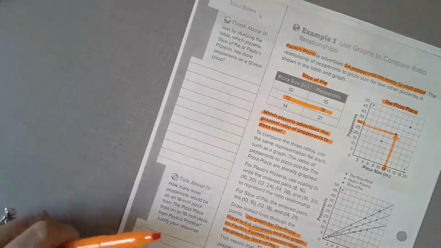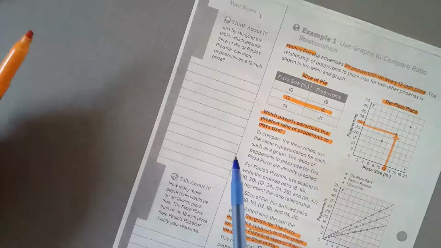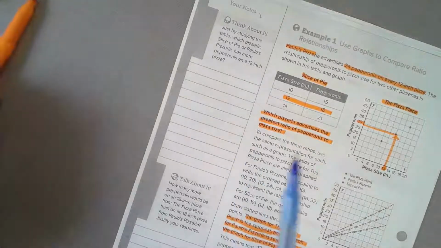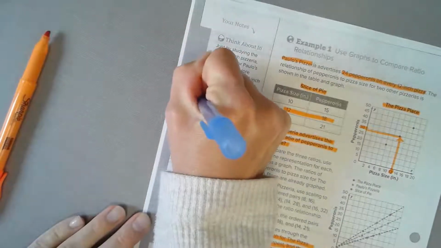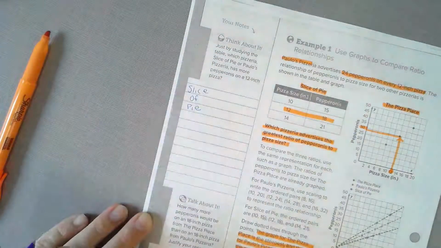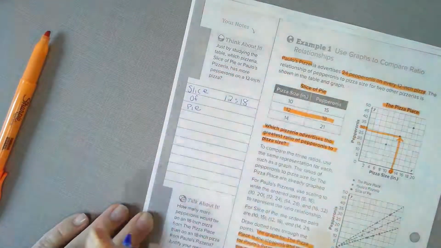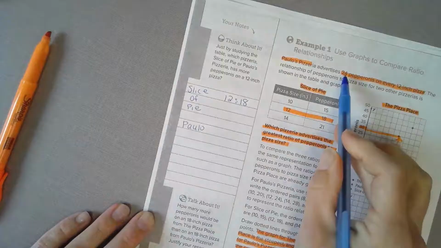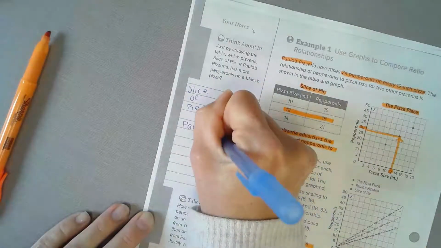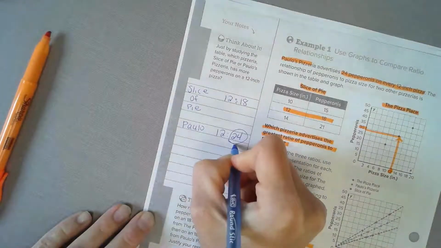I'm going to go back up for a second to the think about it. Just by studying the table, which pizzeria, slice of pie, or Paulo's Pizzeria has more pepperonis on a 12-inch? Well, we could write down the ratio for slice of pie, and we find that it's 12 to 18. And if we compare that to Paulo, it says 24 pepperonis on a 12-inch, so they are 12 to 24. You can see Paulo has more.